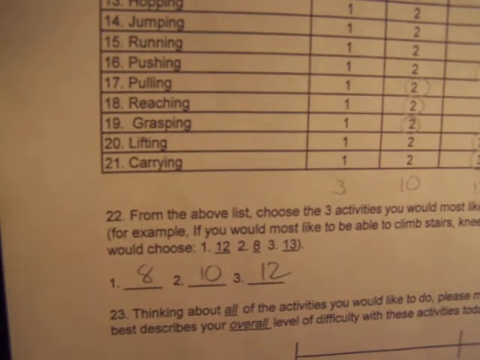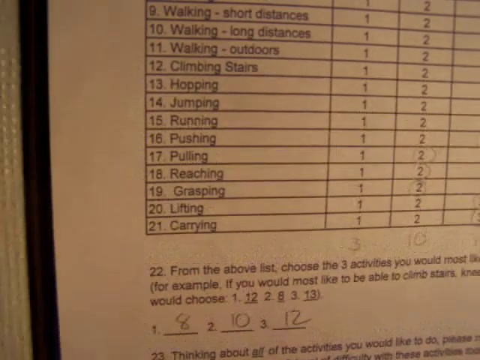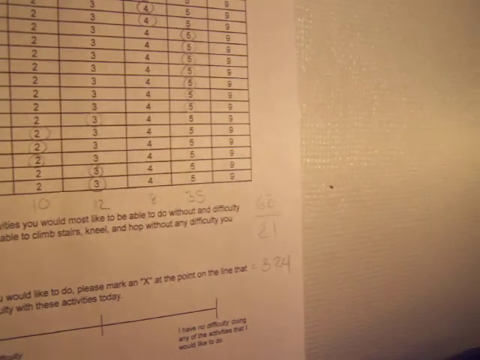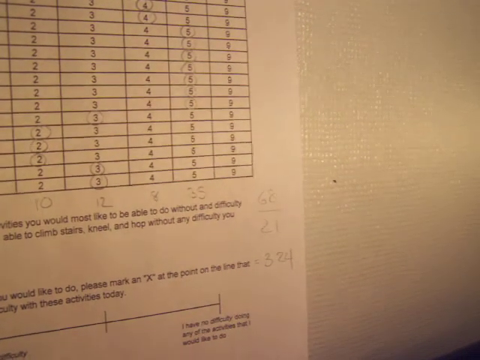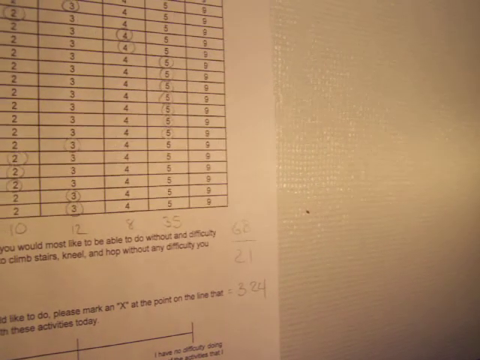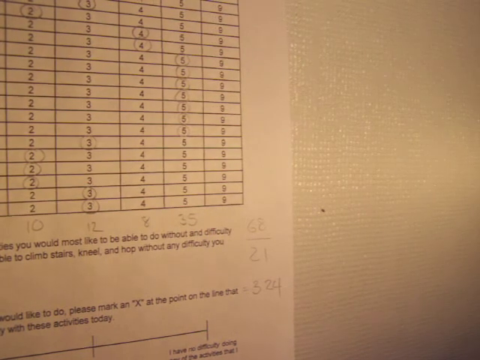That's the total number of functional limitations or functional activities. So 68 divided by 21 is 3.24. I do carry it out to 2 decimal places. Maybe that's not statistically correct, but it helps us show improving trends.